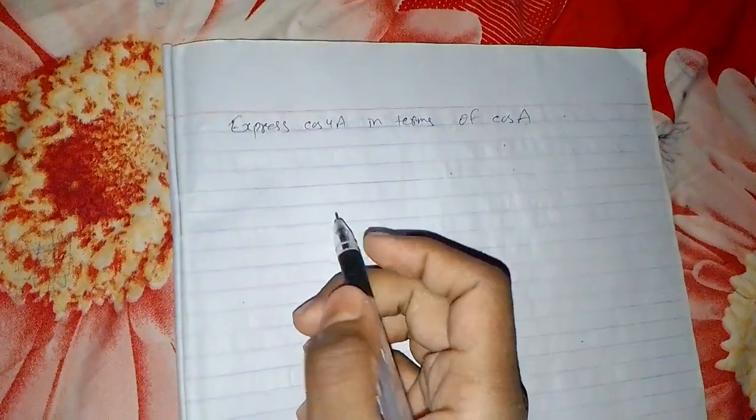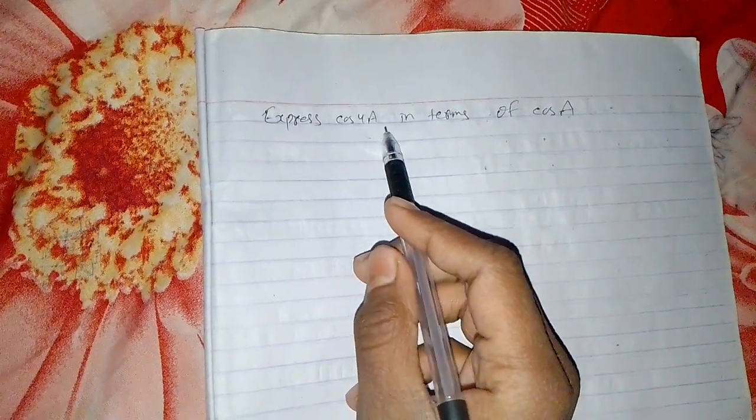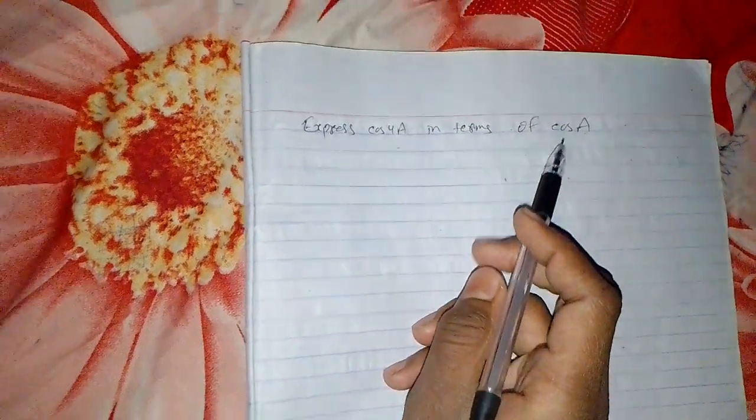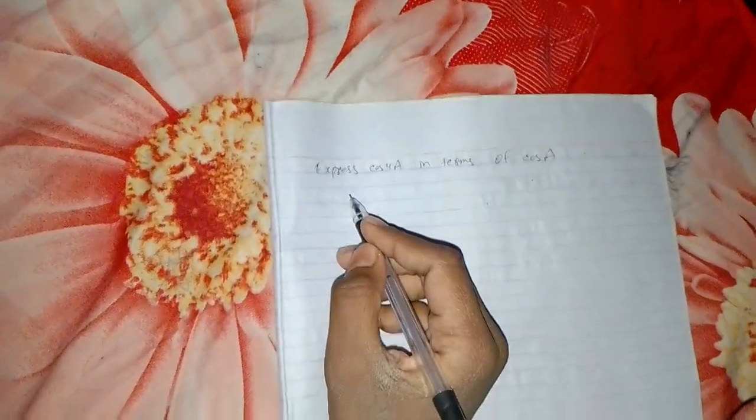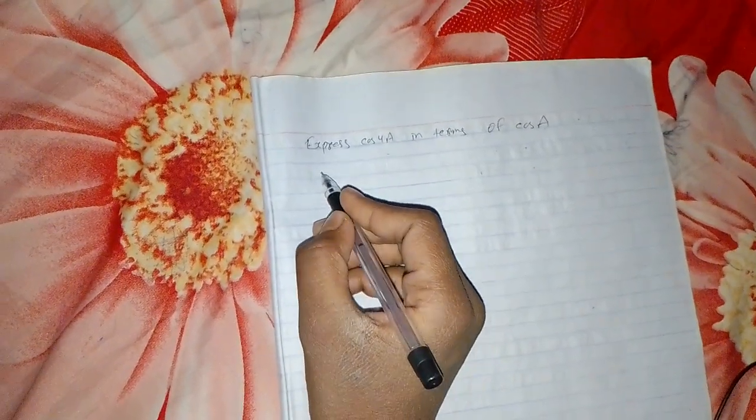Okay, so this is how it is done. Let's move on to the next problem. The next question is: express cosine 4a in terms of cosine a. So you have to express cosine 4a in terms of cosine a. How do you do that?